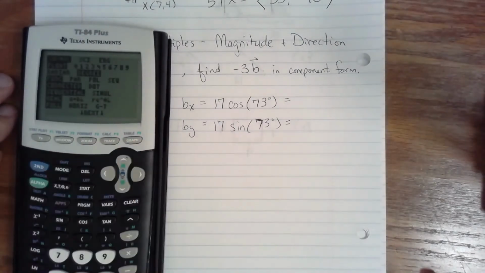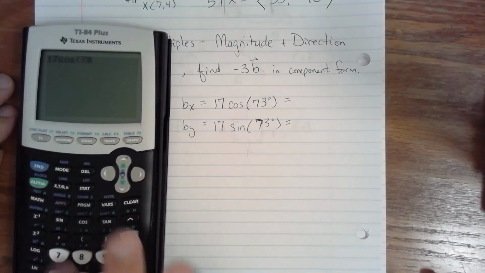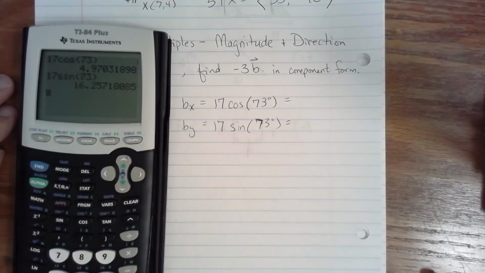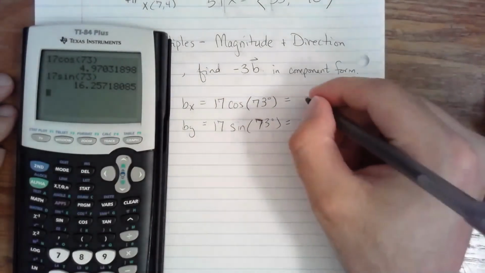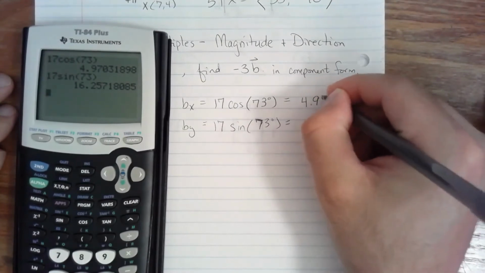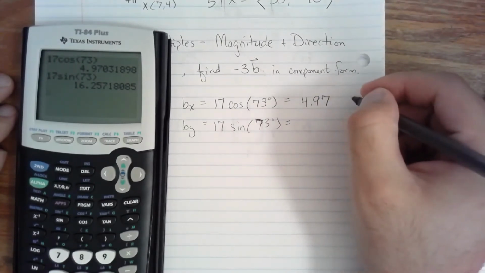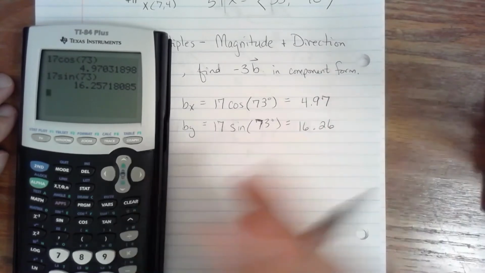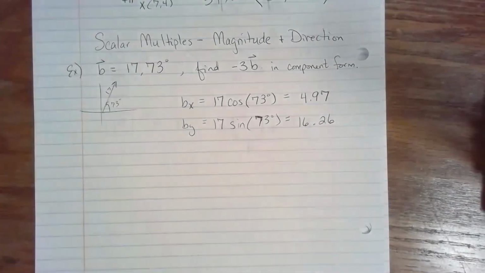Always double check. So my calculator is in degree mode. So we're just going to real fast type these things in. We get cosine, and I'm just going to do a second enter and scroll over and replace with sine here. That's how I prefer to do that. It's not really required. You can just retype it. So we're seeing about 4.97 and about 16.26 for those x and y components.